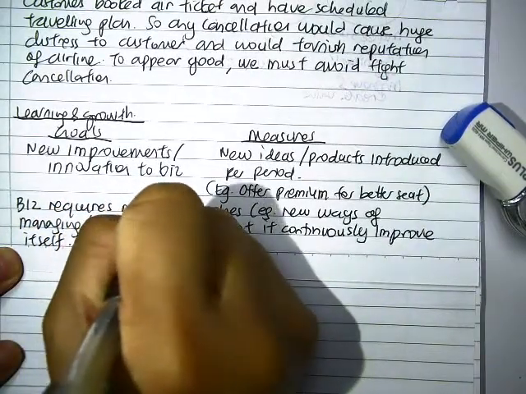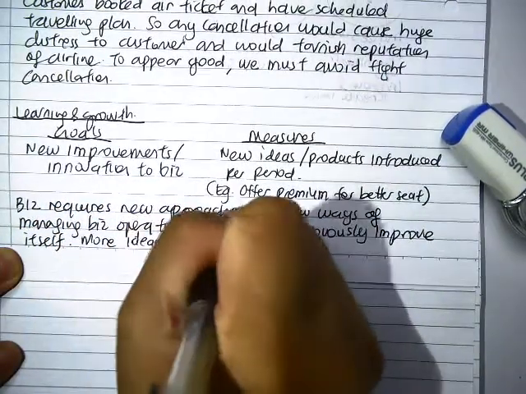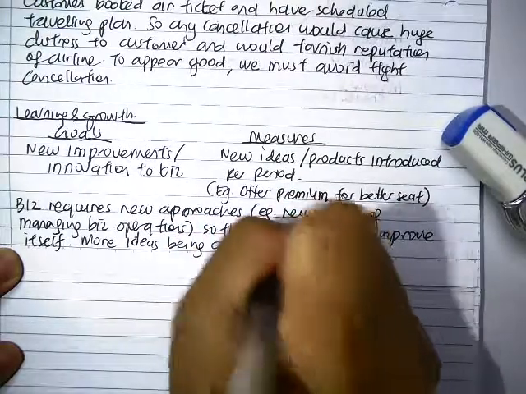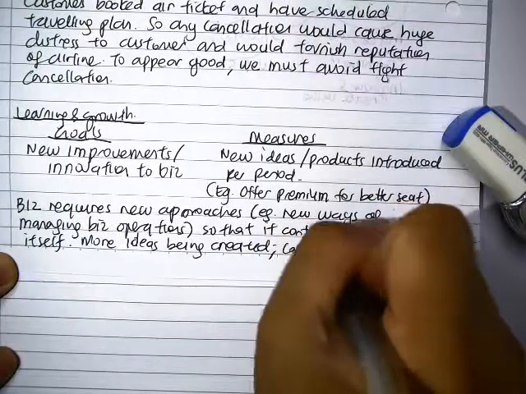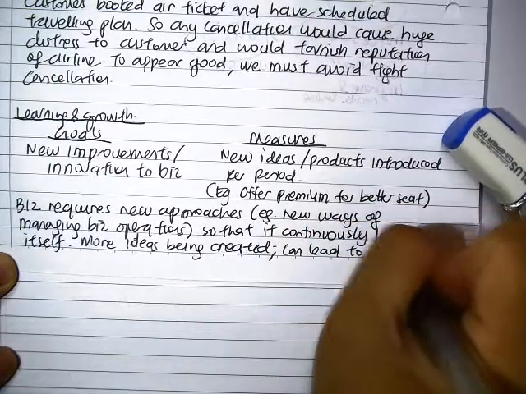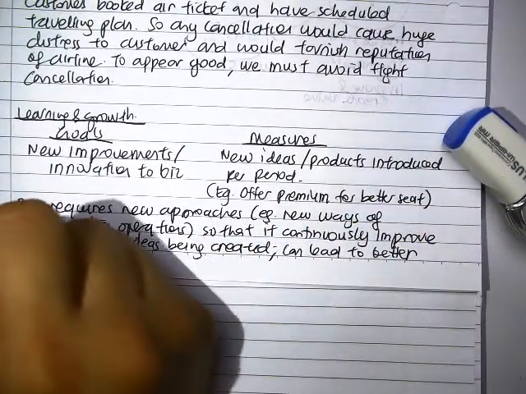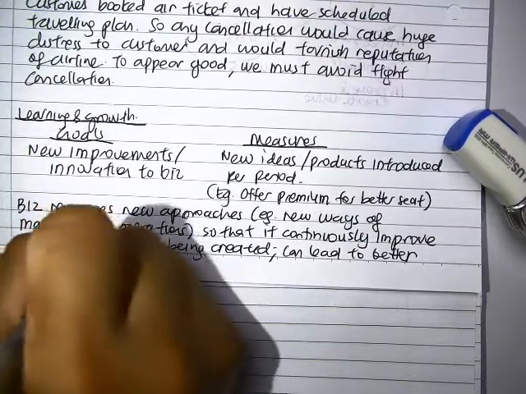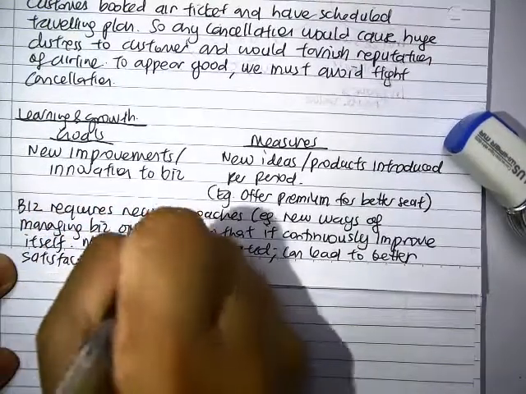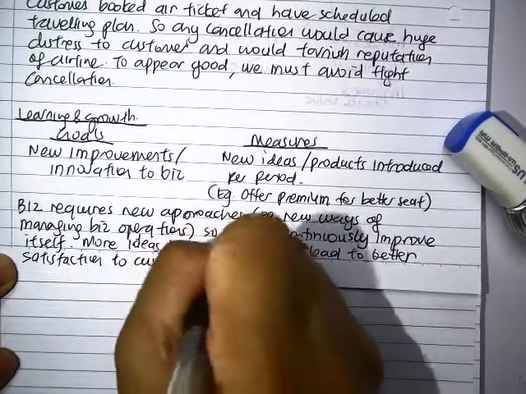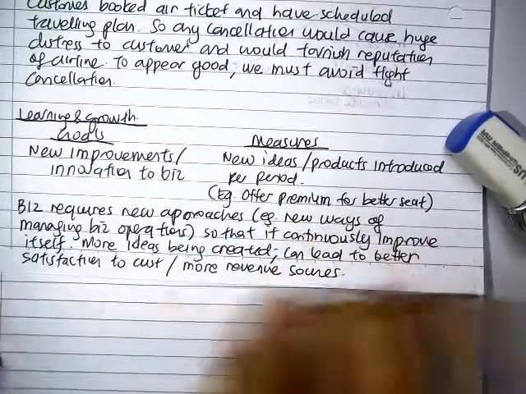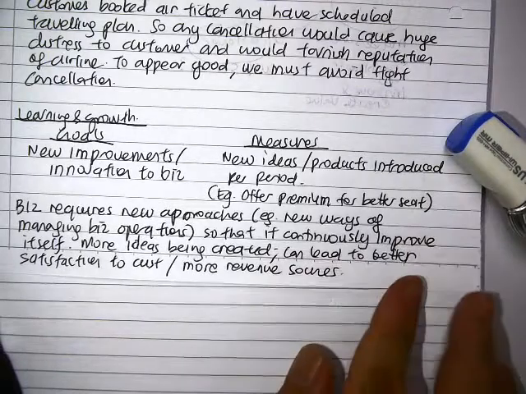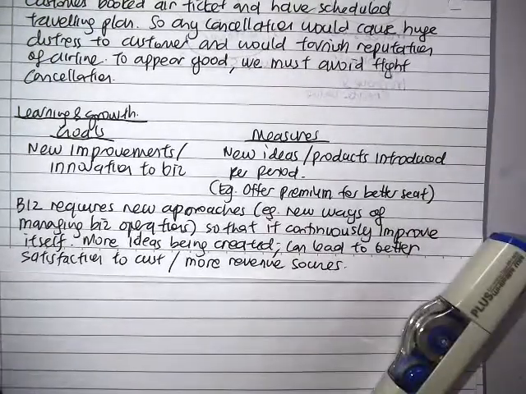So the more ideas being created can lead to better customer satisfaction or more revenue sources. So these are examples of things that you can propose over here.